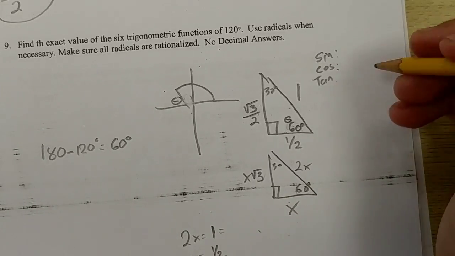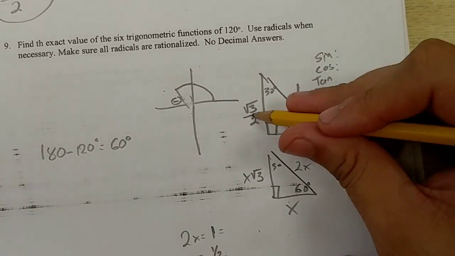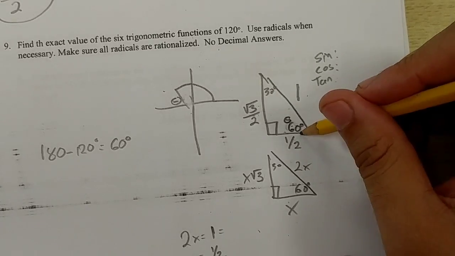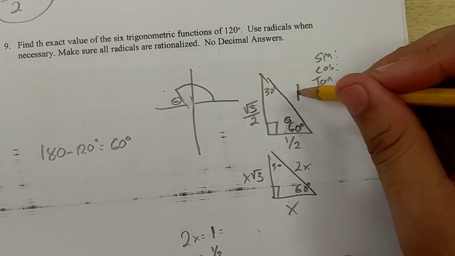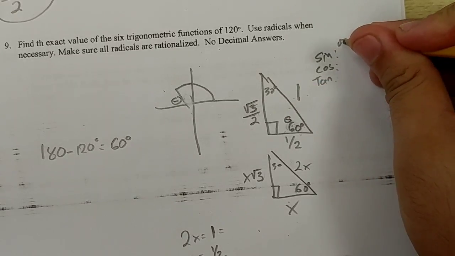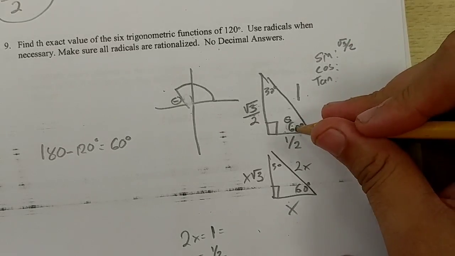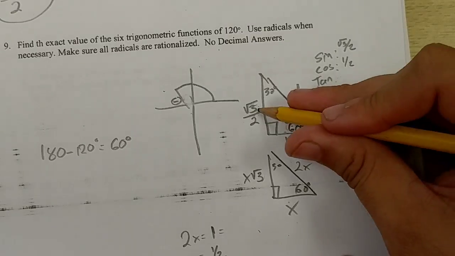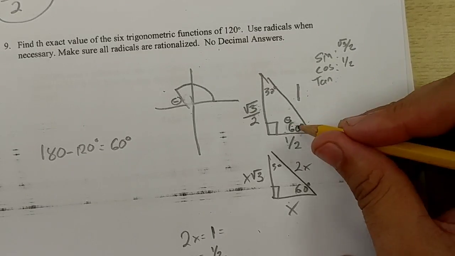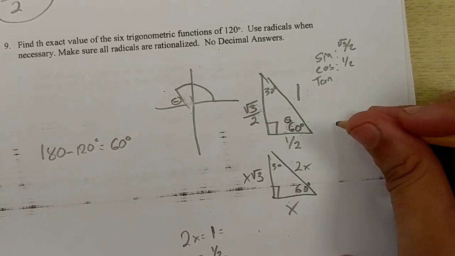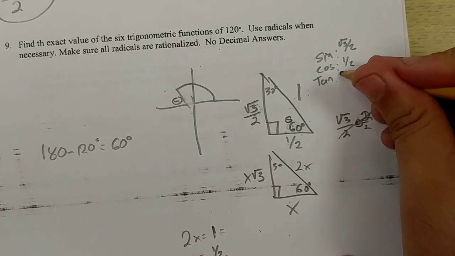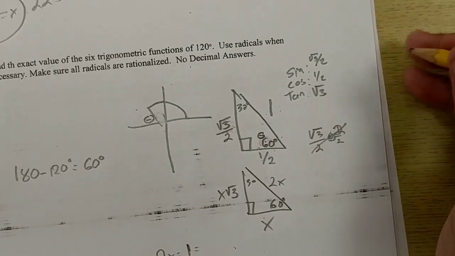Okay, so sine is going to be opposite over hypotenuse. If we're doing sine of 60 degrees, right? So opposite over hypotenuse. So that's root 3 over 2. Cosine is going to be adjacent, 1/2. And tangent is going to be the one divided by the other. So that is TOA, so opposite over adjacent. So root 3 divided by 2 divided by 1/2. That's the same thing as multiplying by 2. So that crosses out, it's just root 3. Okay.